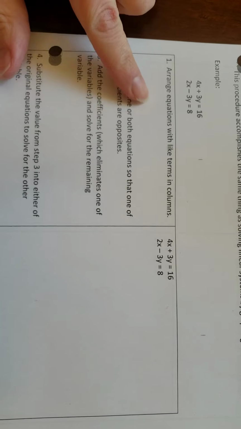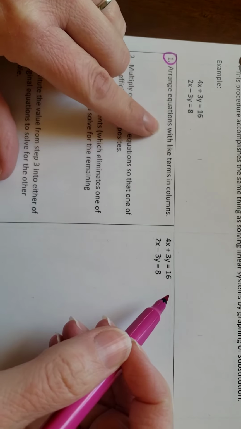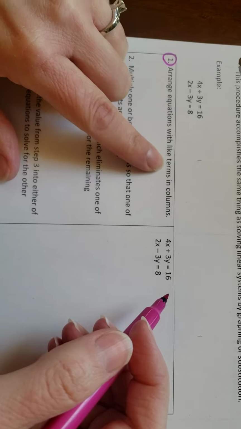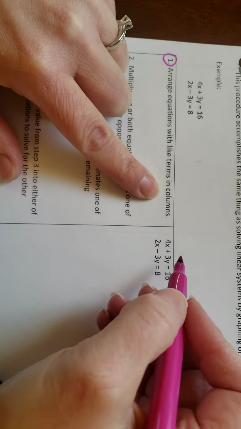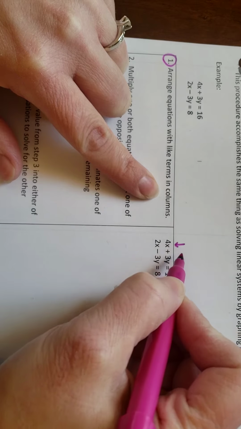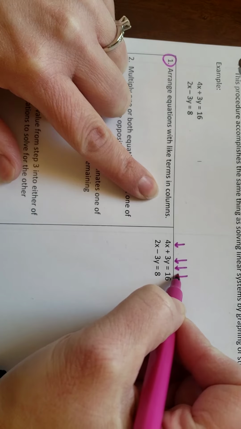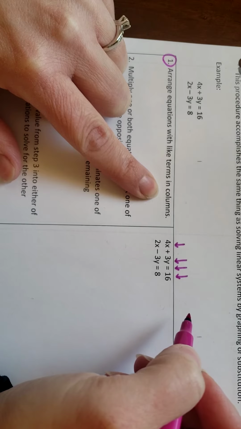All right, enough preface. So this is a 6-step process. The first step is to arrange the equations so that like terms happen in columns. That means that the x's line up with the x's, the y's line up with the y's, the equals line up with the equals, and the constants line up with the constants.